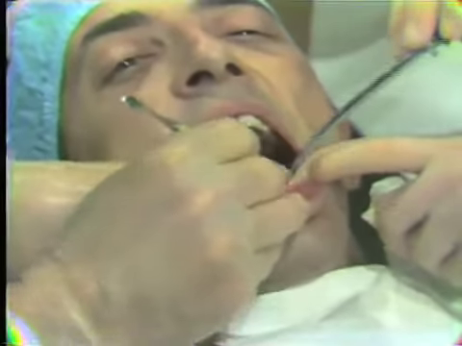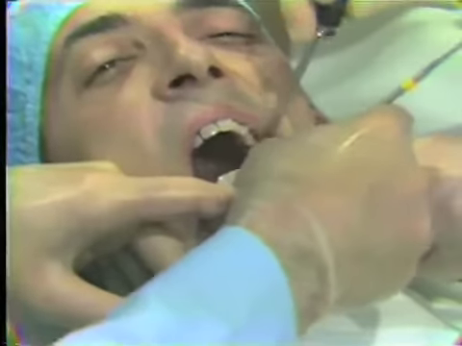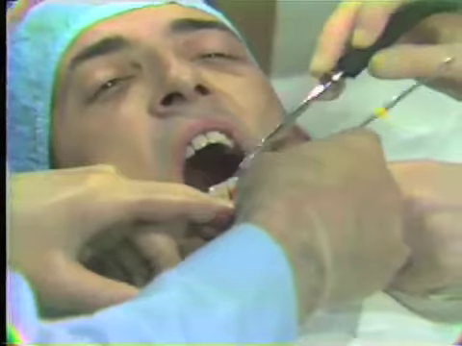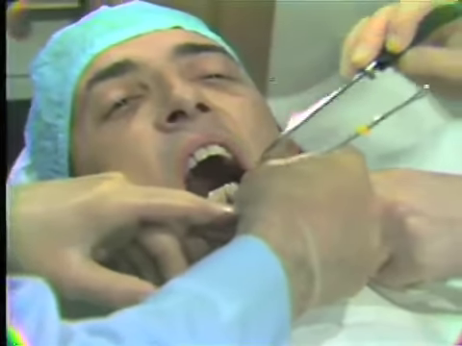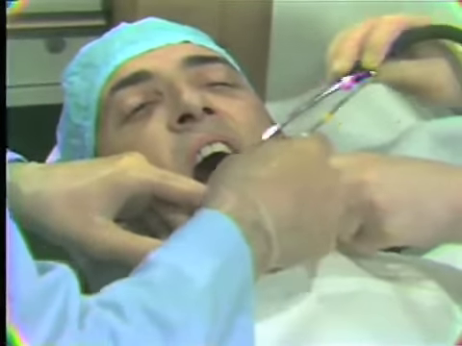At the same time she's aspirating in the surgical site, she will also periodically move in the area underneath the tongue and in the posterior part of the mouth so that we can clean the accumulation of saliva and hemorrhage from that area of the mouth.